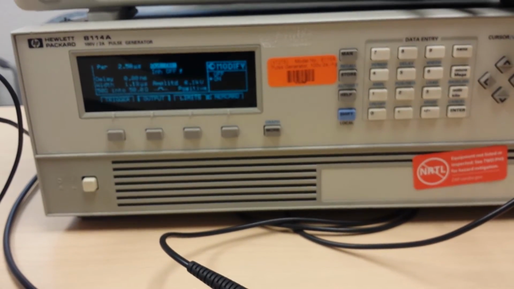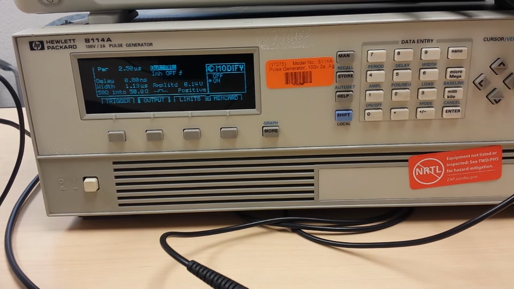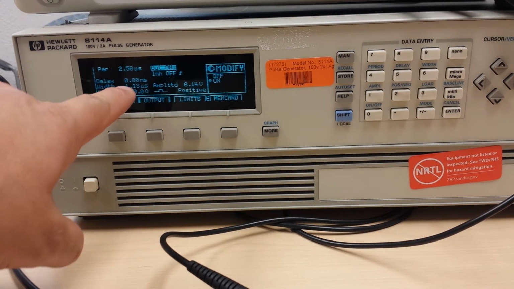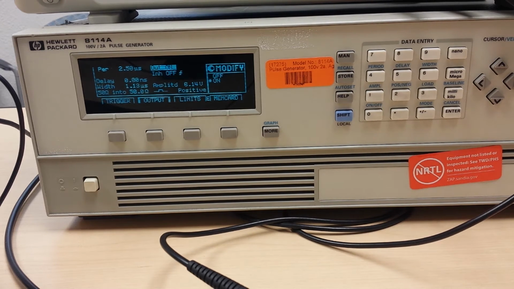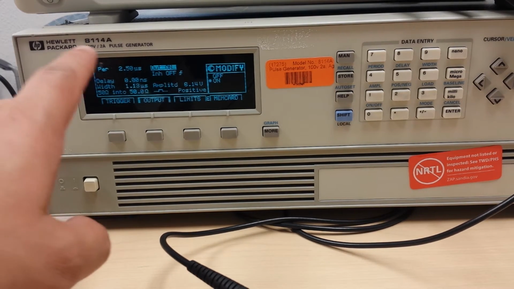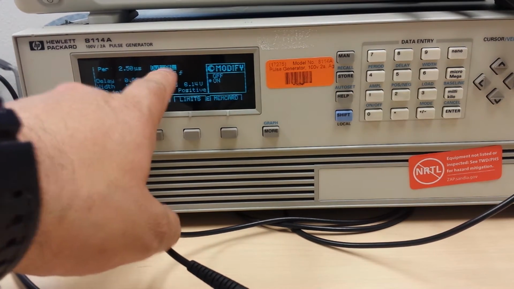Here is my pulser, and as you can see, it's a 2.5 microsecond pulse period for 400 kilohertz. My pulse width is 1.3 microseconds. And the output right now is off.